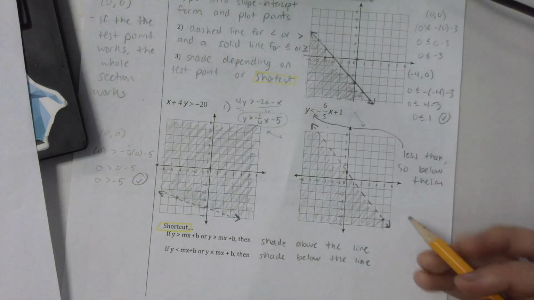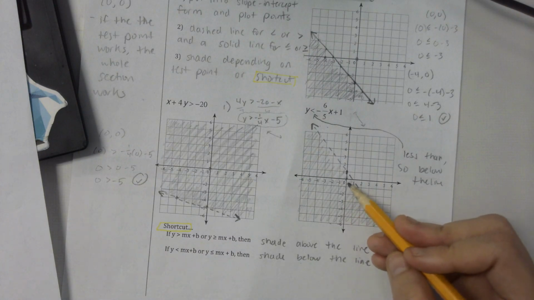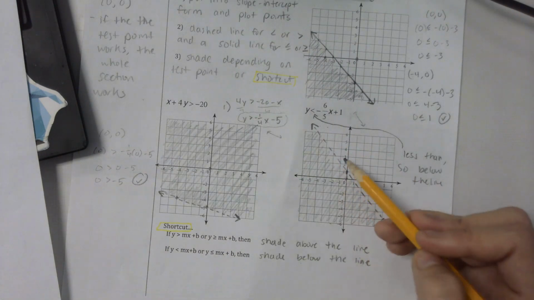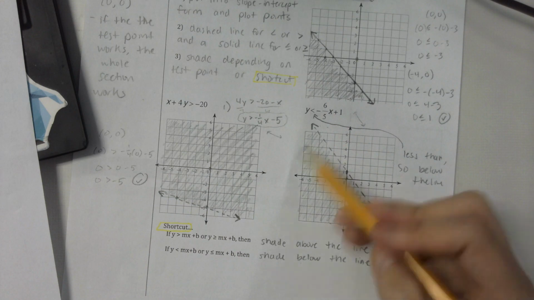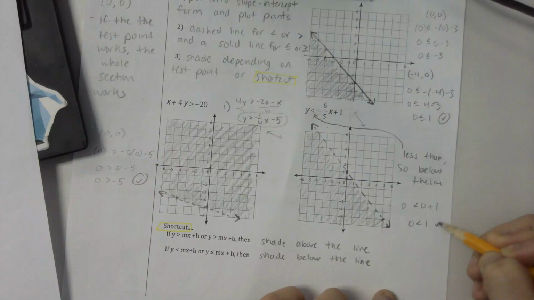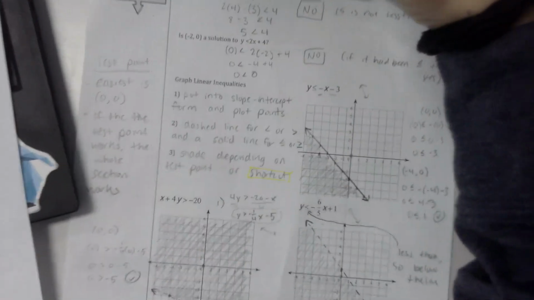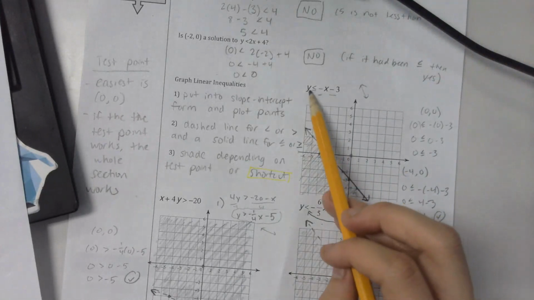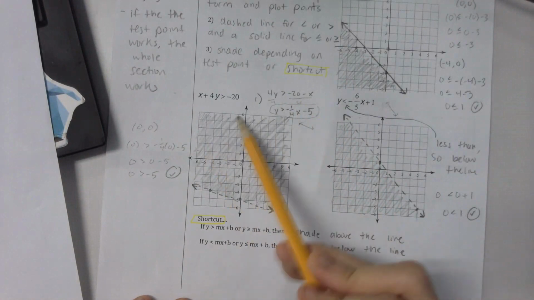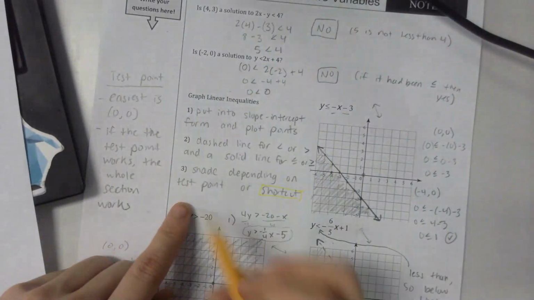Right, so let's just prove that it works. Let's do the test point, 0, 0. So 0, 0 should be true for the whole section to be shaded. So we have 0 is less than 0 plus 1, 0 is less than 1. That's true. So this test point worked, and then we can look back here and show that the shortcut works. This was less than, and it was less than the line. This one was greater than, and it was greater than the line. So whichever one you prefer, test point or shortcut, doesn't matter.